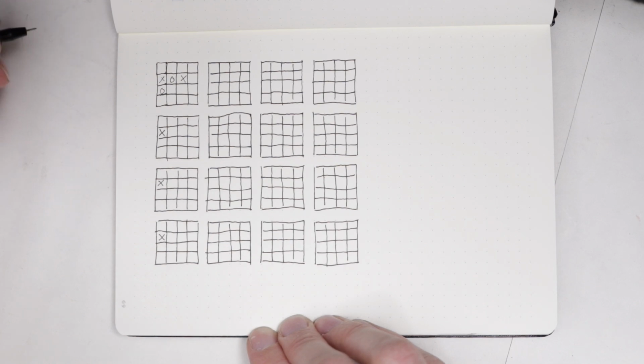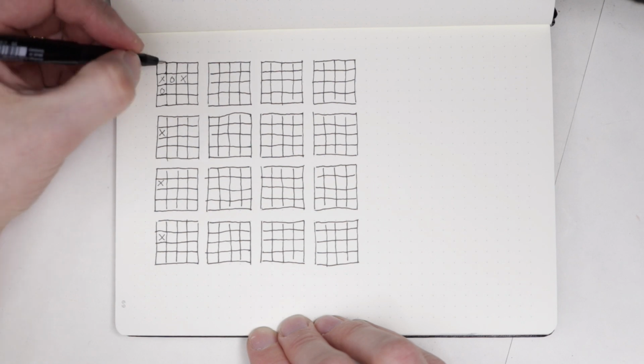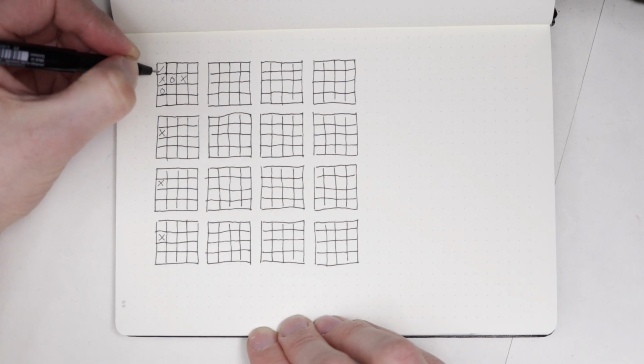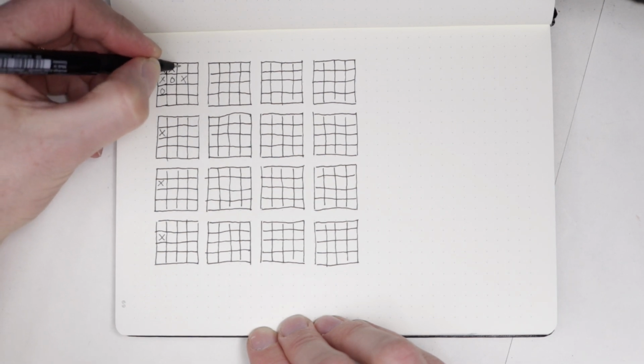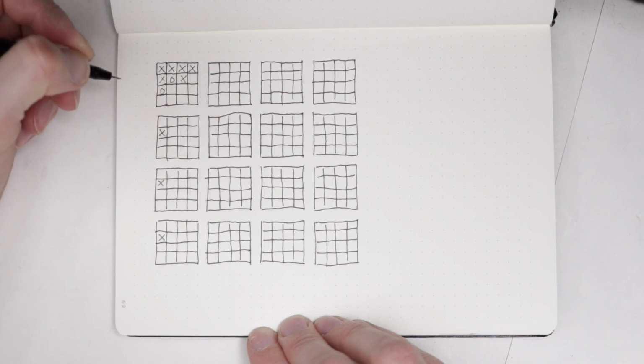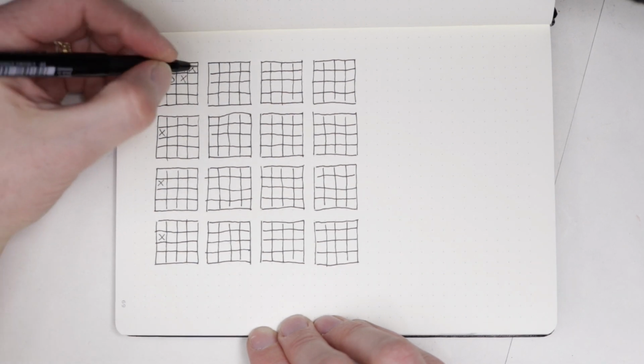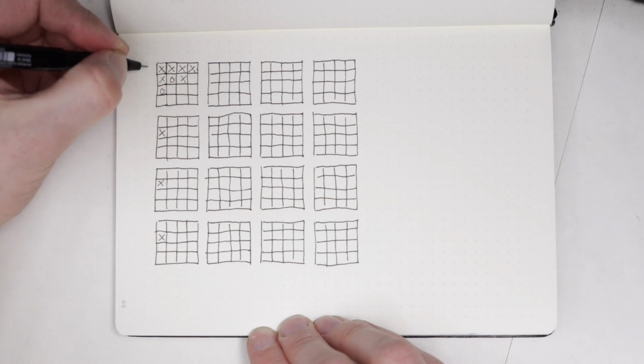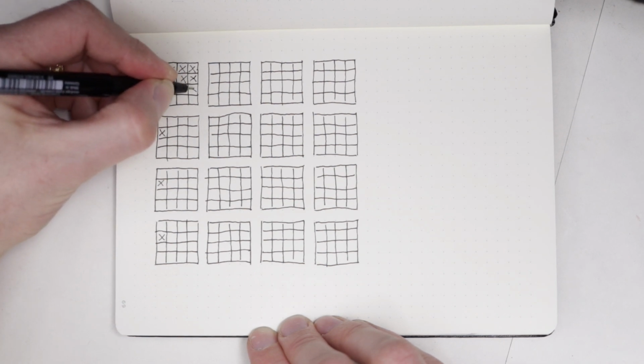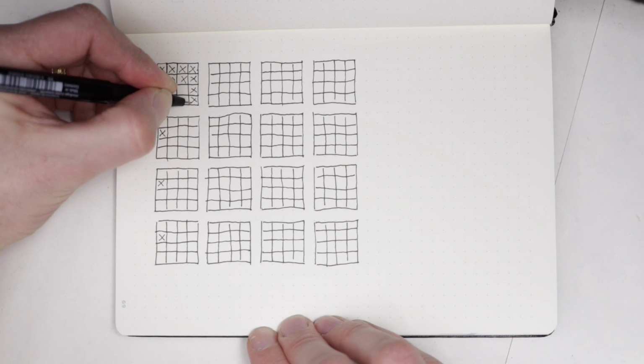Now we can win by going through the 1st and the 2nd axis, the 1st dimension and the 2nd dimension, here or here.